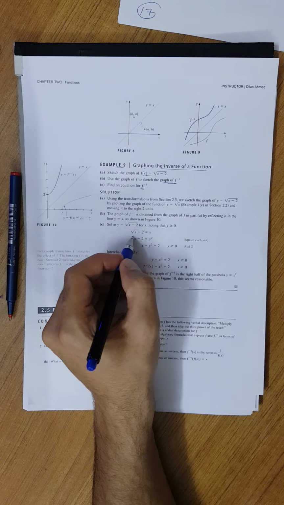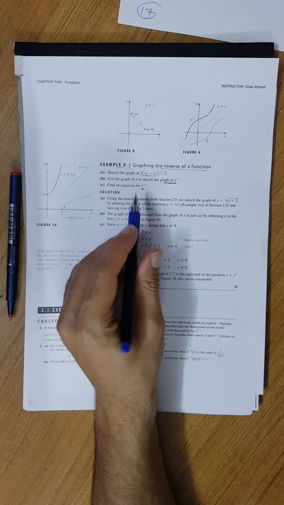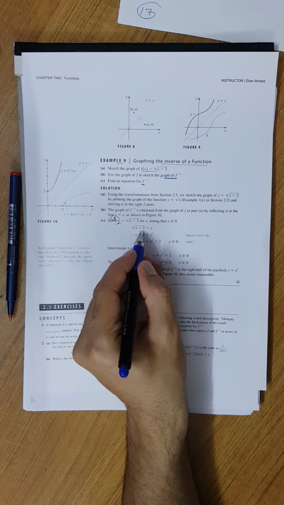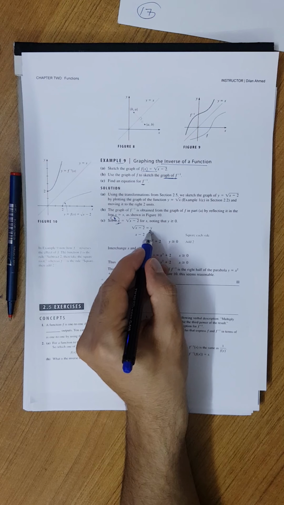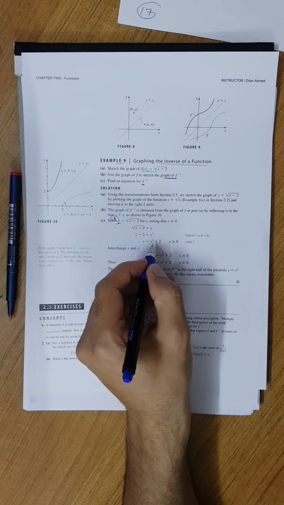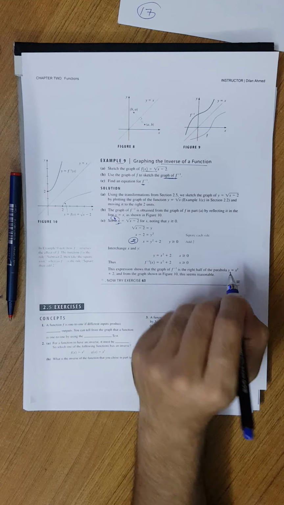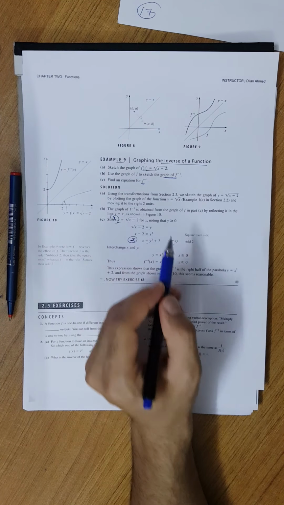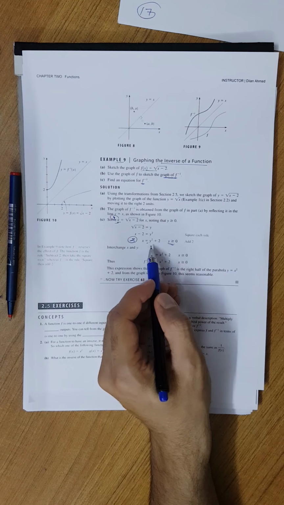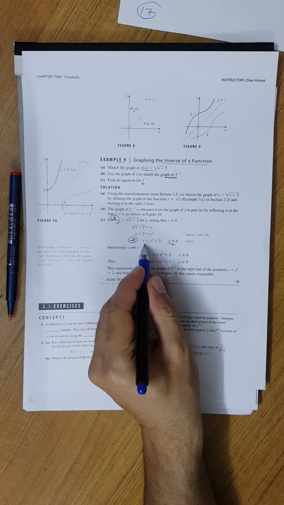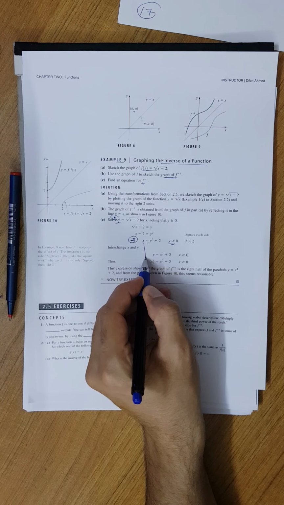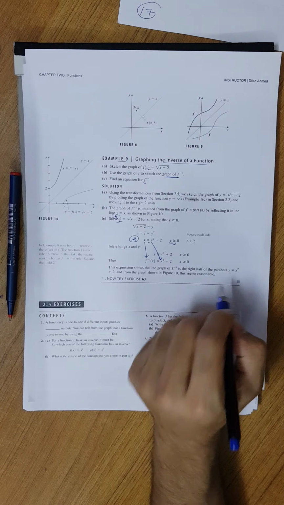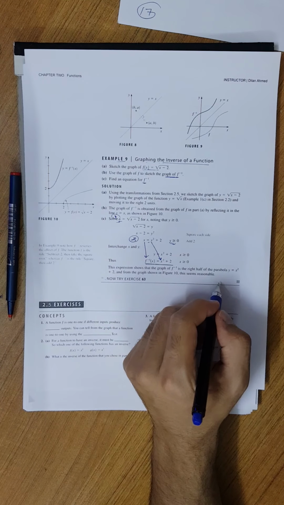We change the f of x into y. That is the first part. Then we solve it for x. Here's the second, and y should be greater than or equal to zero, because y is equal to the square root. And the third one, we change the x into f inverse and y into x, and you'll get the graph of the function.